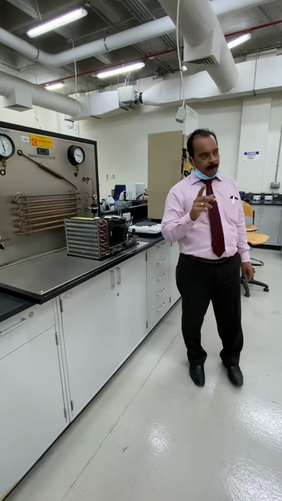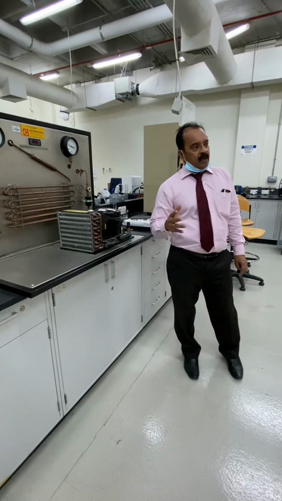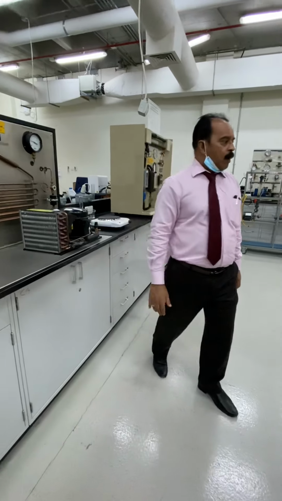And then the lab report, this is a simple one, but you need to do some research and explain more about other different types of condensers. Now coming to the evaporator.